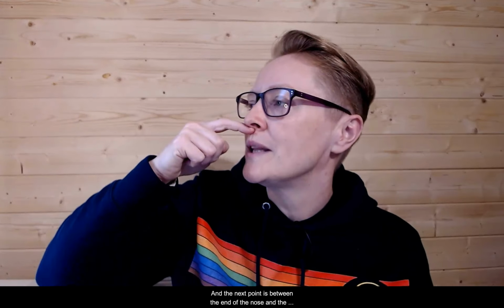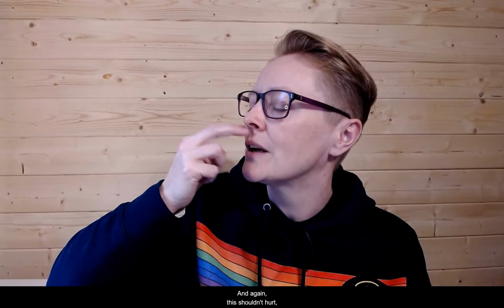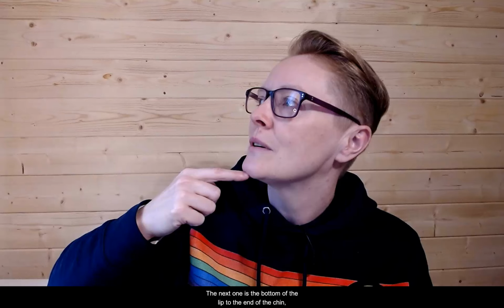And the next point is between the end of the nose and the top of the lip. And again, this shouldn't hurt, it's just light tapping. The next one is the bottom of the lip to the end of the chin, halfway. Kind of like that little dippy bit.